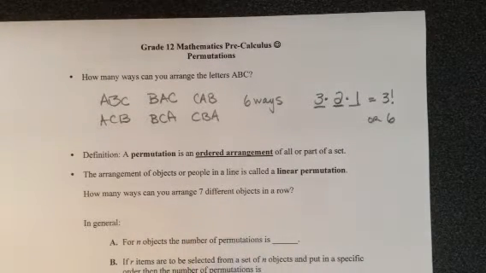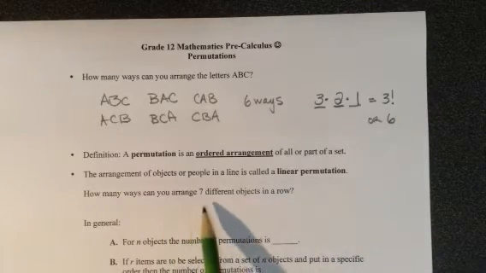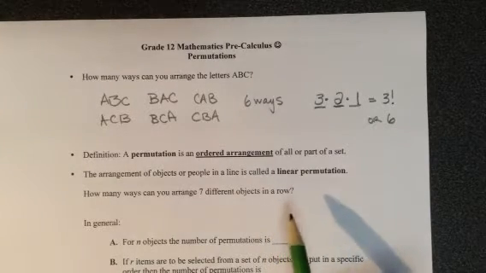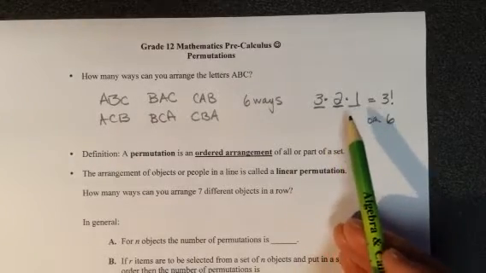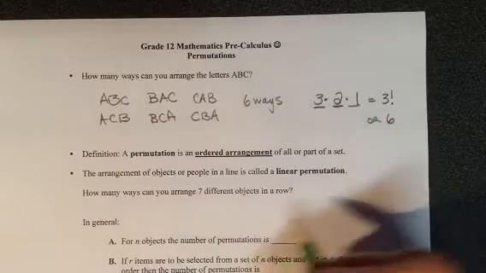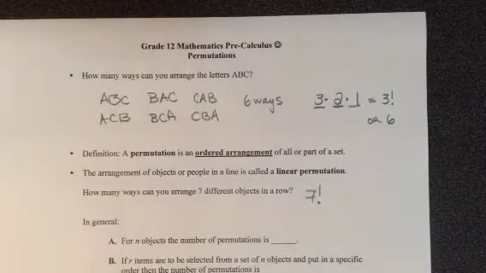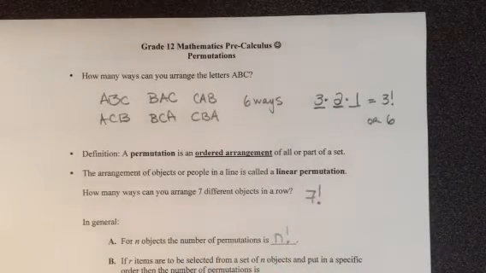An arrangement of objects or people in a line is called a linear permutation. So for example, how many ways can you arrange 7 different objects in a row? Well, since we have 7 different objects, we'd have 7 different slots, and it would be 7 choices, 6, 5, 4, 3, 2, 1, and so we would end up with 7 factorial. In general, for n objects, the number of permutations is going to be n factorial. Thus, if you were arranging 5 people in a row, it would be 5 factorial.